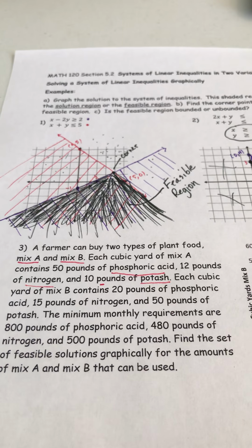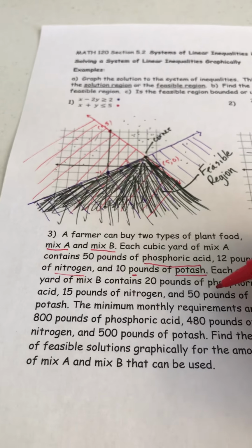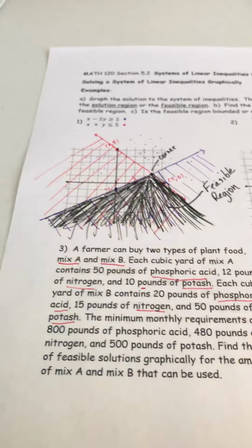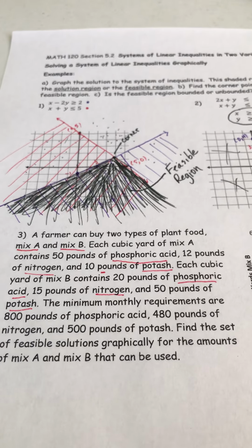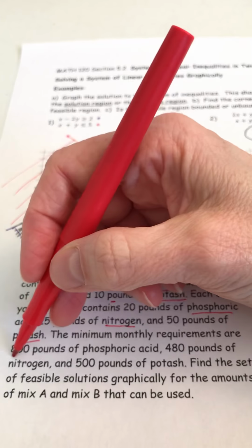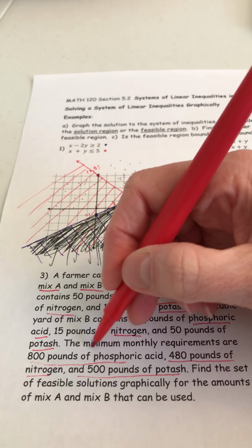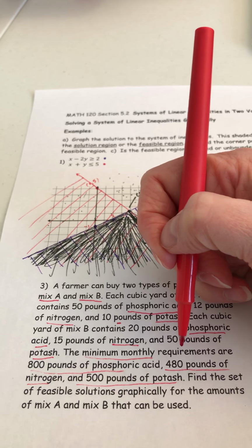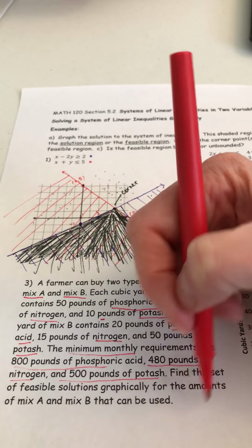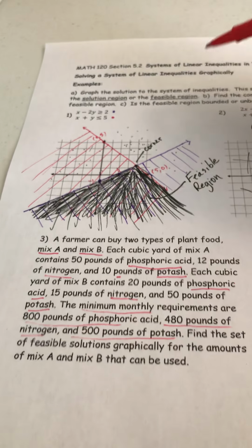Then it says each cubic yard of mix B contains this phosphoric acid, the nitrogen, and the potash. The minimum monthly requirements are 800 pounds of phosphoric acid, 480 pounds of nitrogen, and 500 pounds of potash. So it's a minimum monthly requirement. Find the set of feasible solutions graphically for the amounts of mix A and mix B that can be used. So this is stated in a way that should evoke this feasible region.